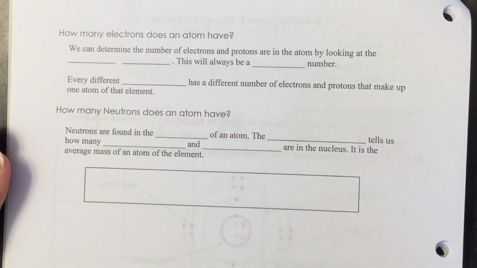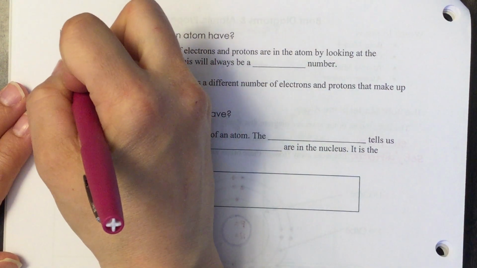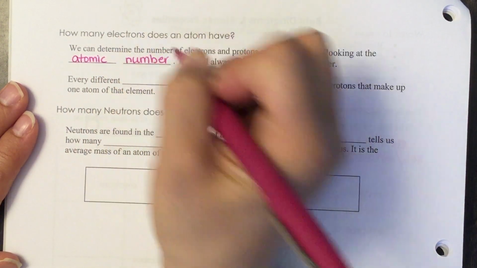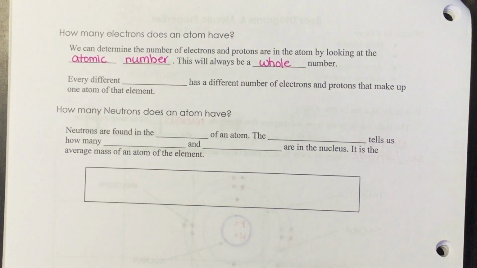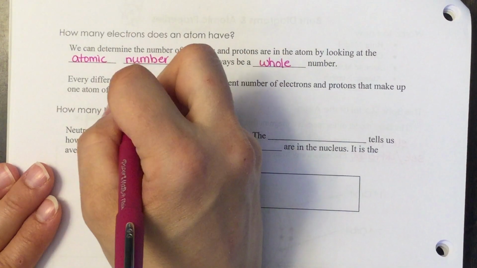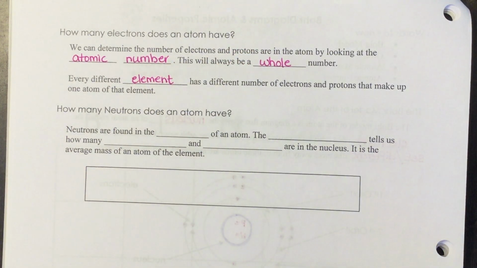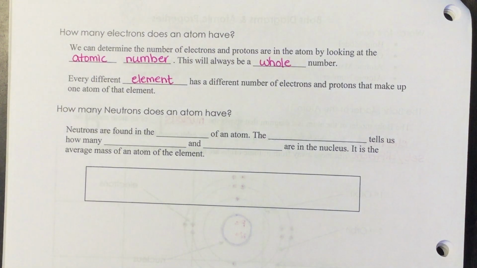We can determine the number of electrons and protons in the atom by looking at the atomic number. This will always be a whole number. Okay, you can't have part of an electron or part of a proton. Every different element has a different number of electrons and protons that make up one atom of that element. So how many electrons does an atom have? You look at its atomic number. Whatever the atomic number is, that's how many electrons, that's how many protons it has.